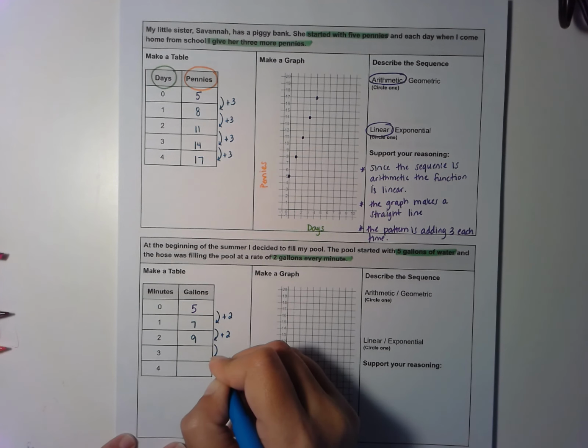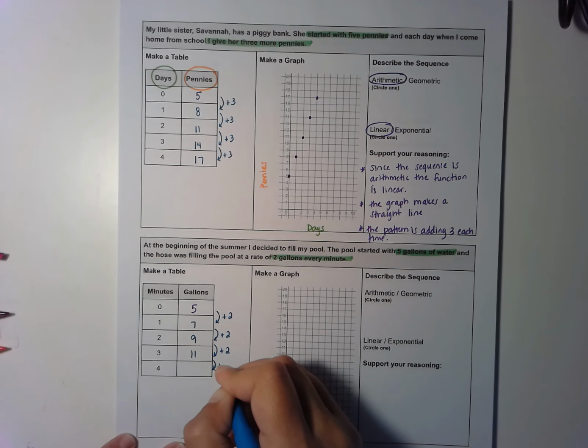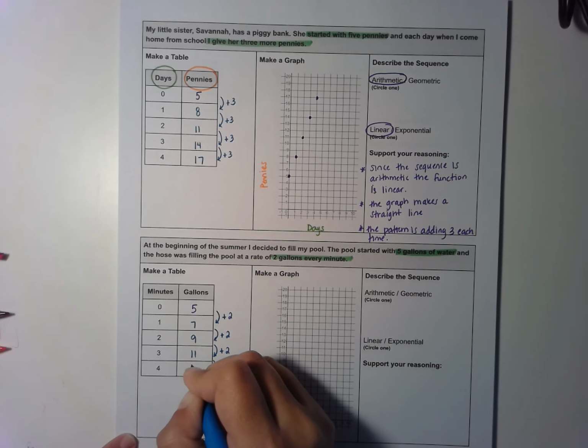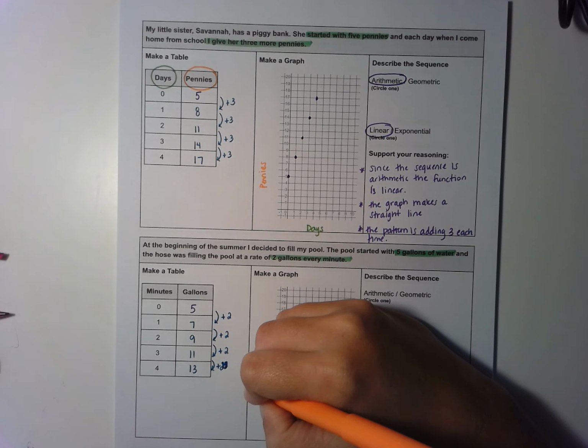And since I'm adding 2 gallons every minute, I would use that pattern to fill in the rest of the table. So I would get 7, 9, 11, and 13. Oops, plus 2 which makes 13. Once again, I want to label my axes. In this case, it would be minutes and gallons.